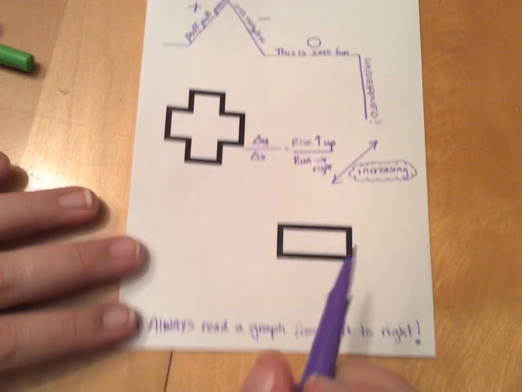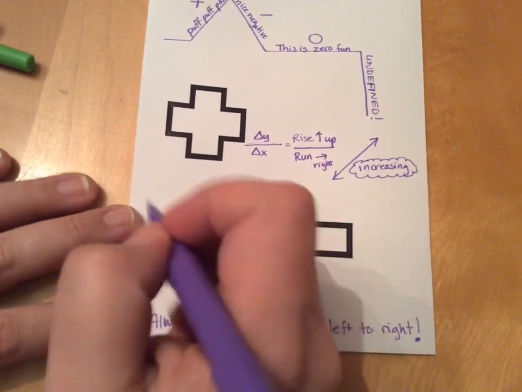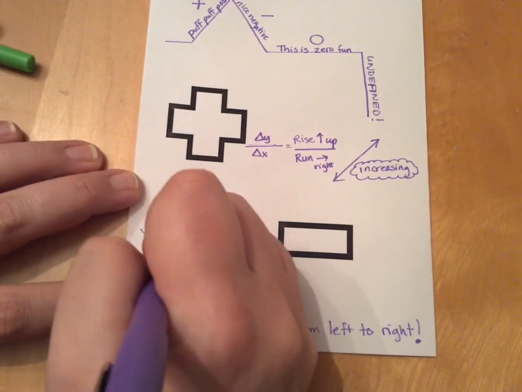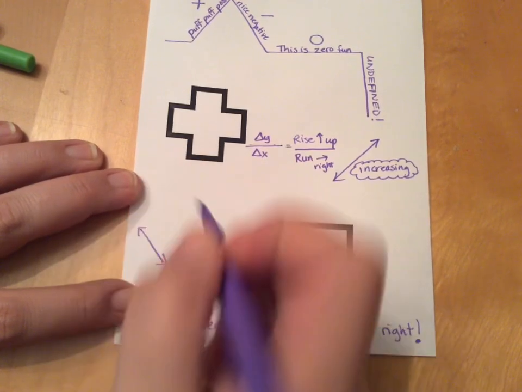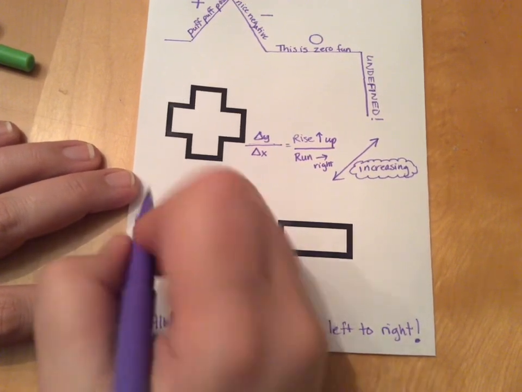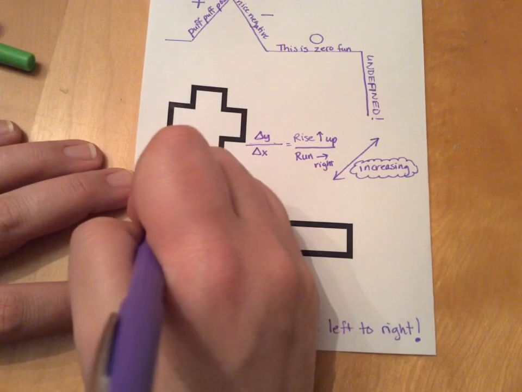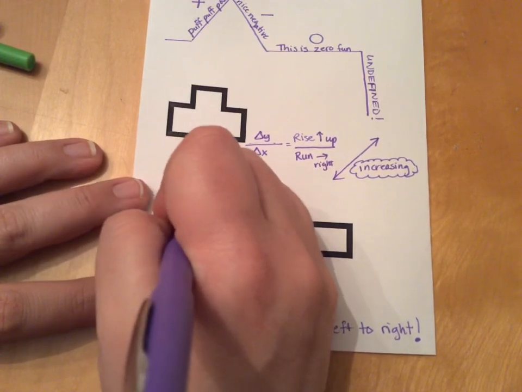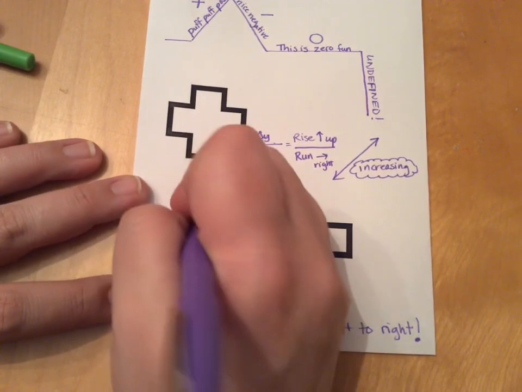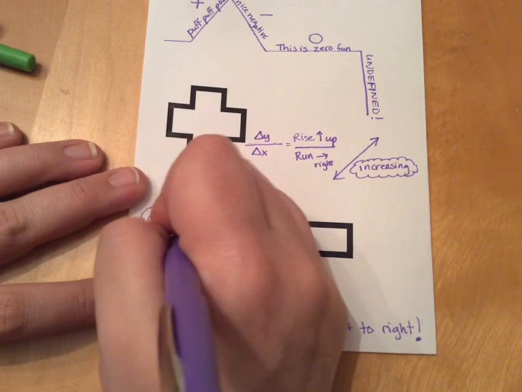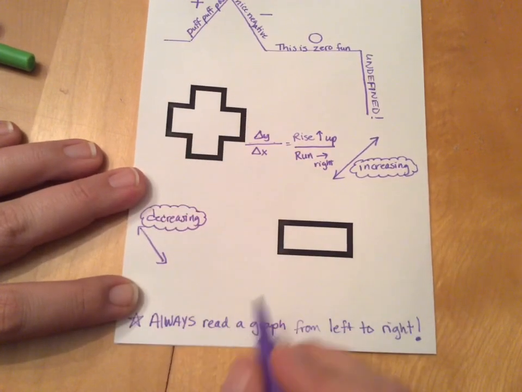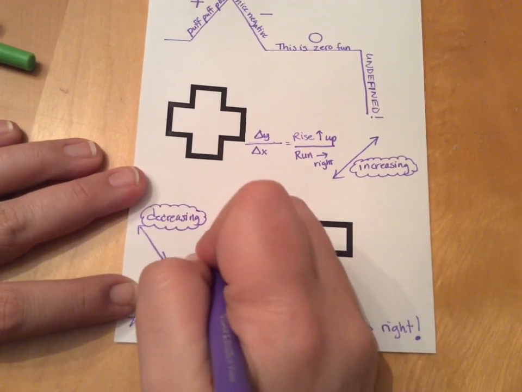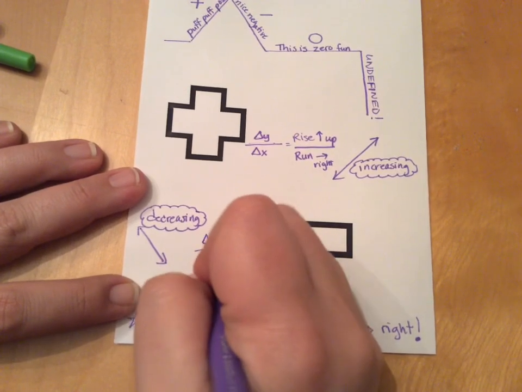When I have a negative slope, I have a decreasing line. When I look left to right, it's going down. So that's decreasing. And that happens when I see a ratio that looks like this.